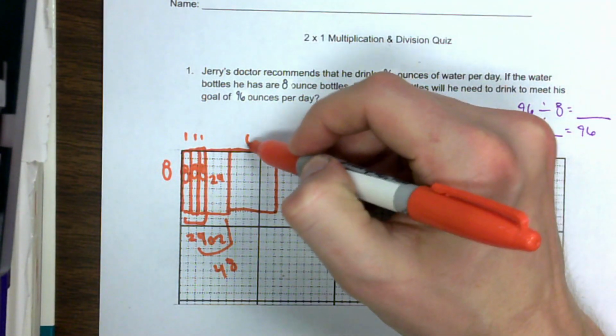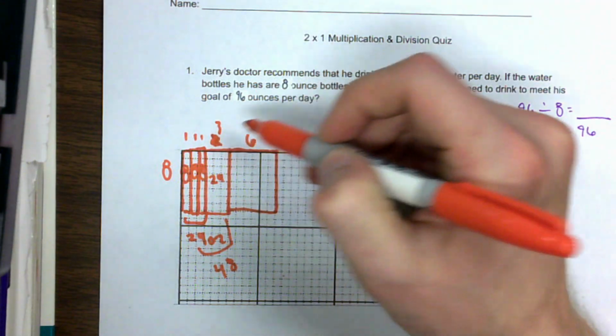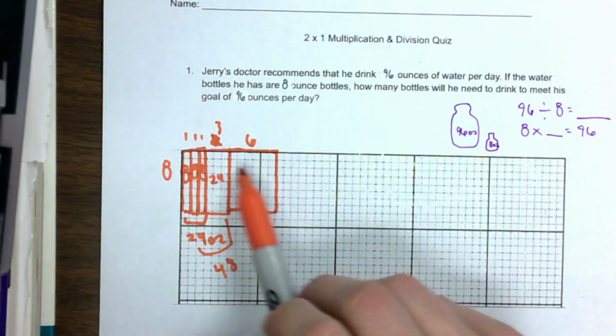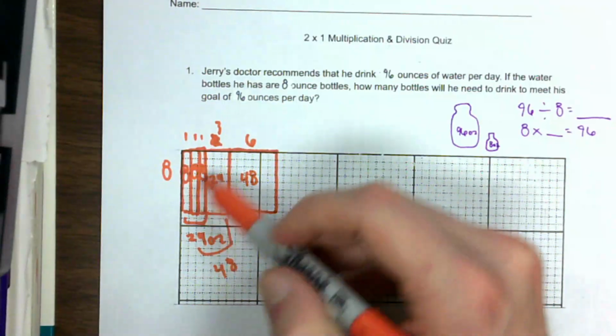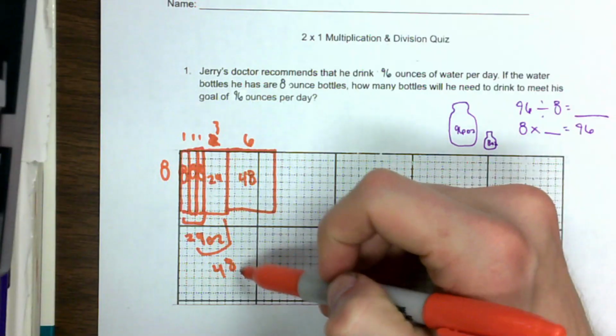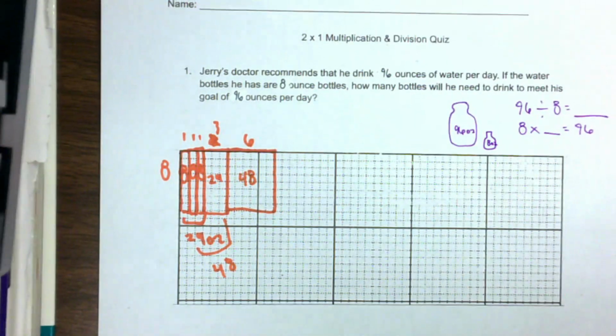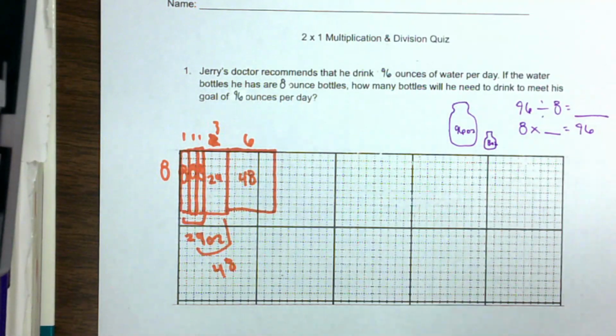So we have a 6 by 8 here, and this was 3. So we have a 6 by 8 here, so 6 times 8 inside, we have 48. So then 48 in here plus 48 in here gives us a total of 96. So we have found our total. We have achieved the 96 that Jerry was trying to drink.